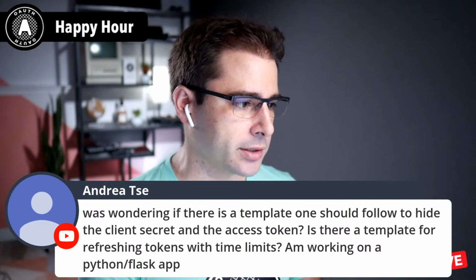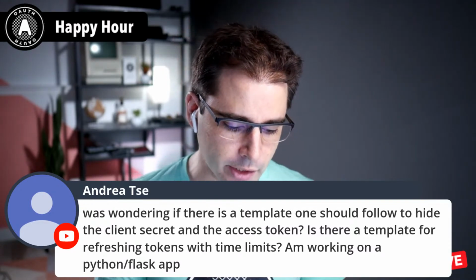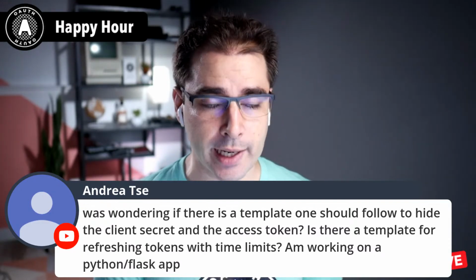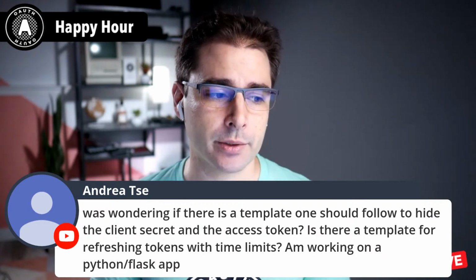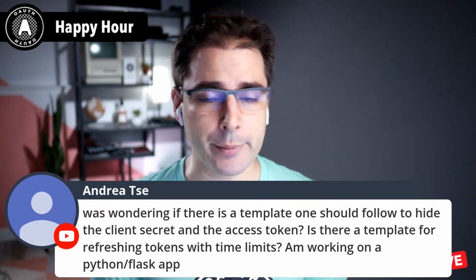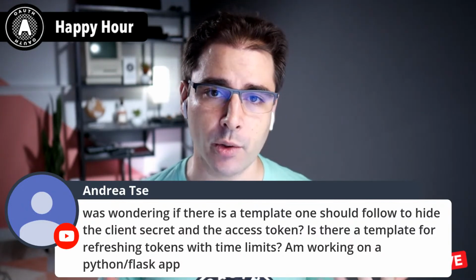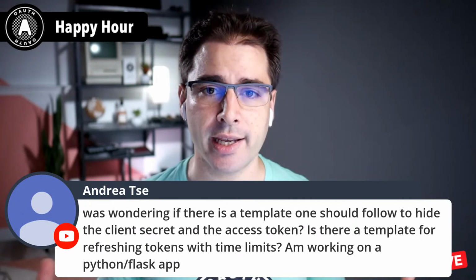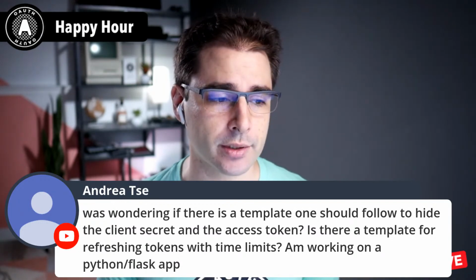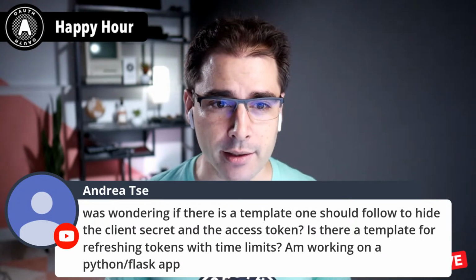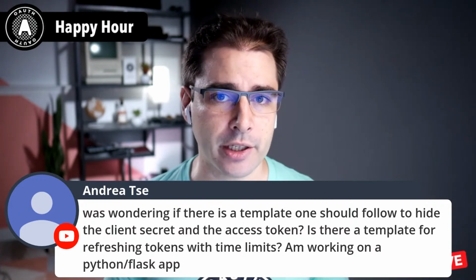So let's talk about client secrets first. Client secrets are essentially the application's password, which means they have to be treated like a password. So your application should only store it in safe ways that can't be exposed. This is true with any API key your applications can be using, right?